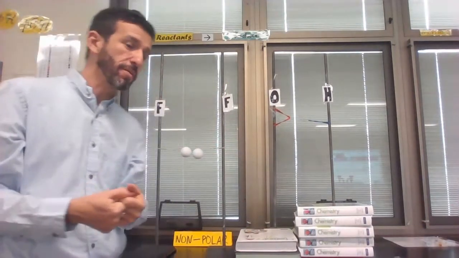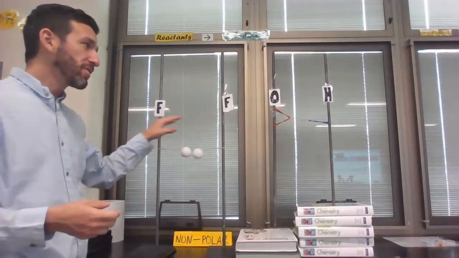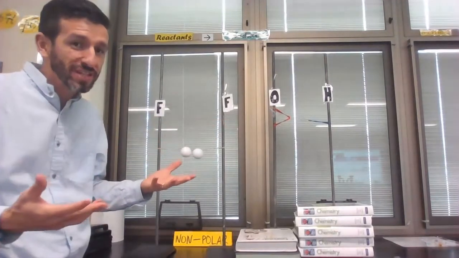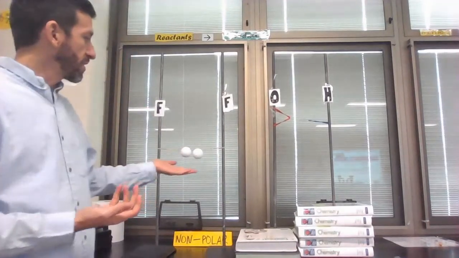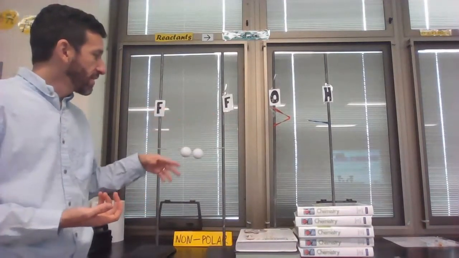That's the electronegativity. Okay. So because both of these are fluorine atoms, they have the same exact electronegativity, which means they're going to pull equally at those electrons, and they are going to share those electrons evenly. So here you have fluorine sharing the electrons evenly. Nothing too special about that.